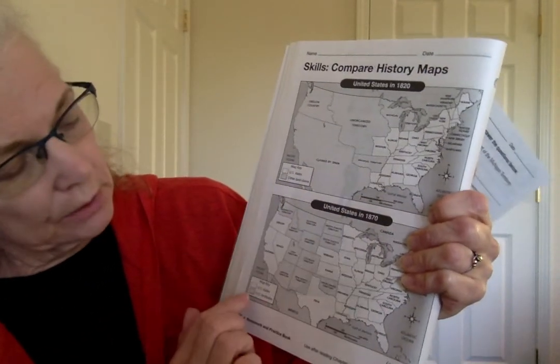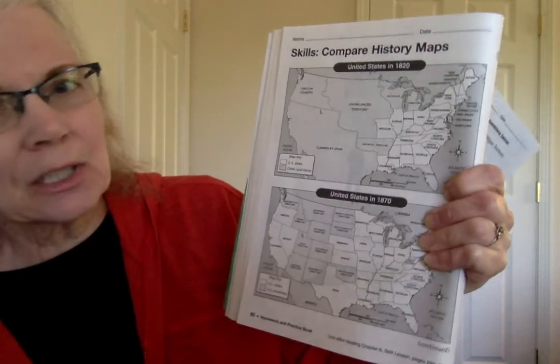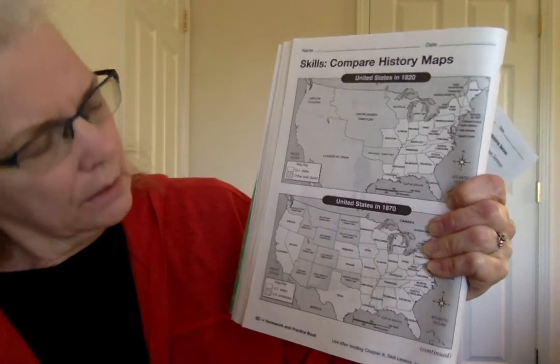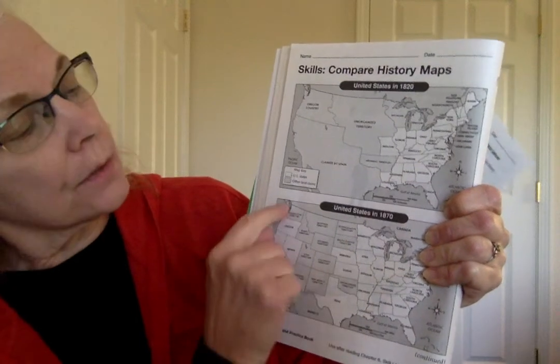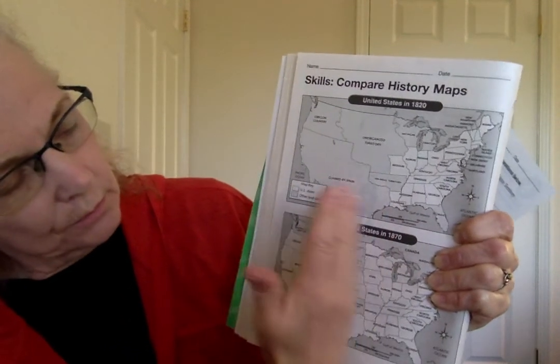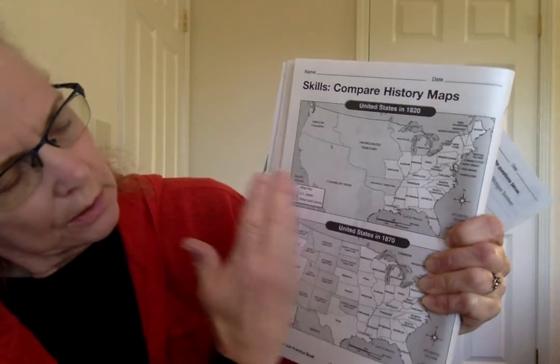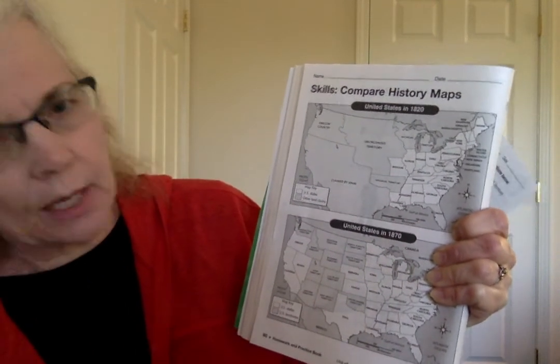Number 8, how many organized territories were there in 1870? So now we're down here at 1870, and we're going to look for organized U.S. territories. So don't include anything that's unorganized. Again, the territories are this gray. And they're all over here because these were the states, and pioneers were settling this way, going west. So from here on out, look for the gray ones, count them, but do not include any unorganized territory.